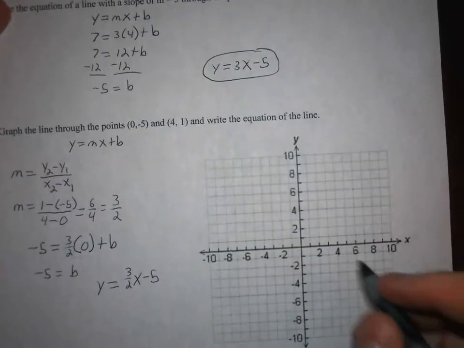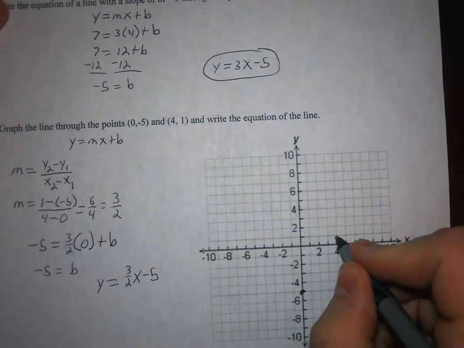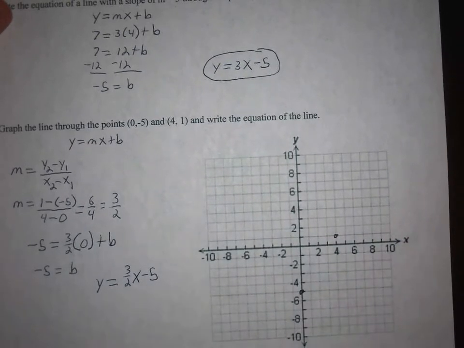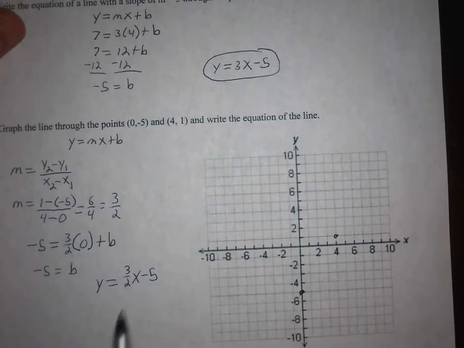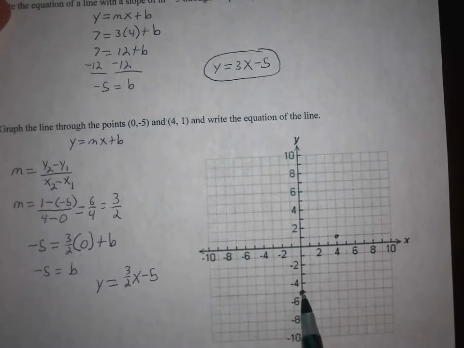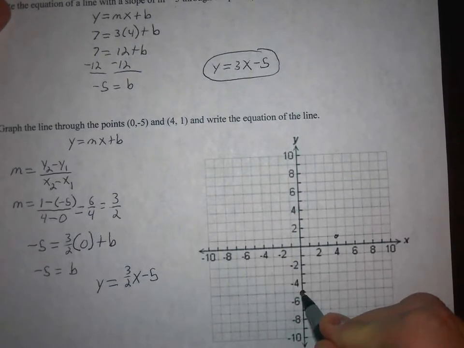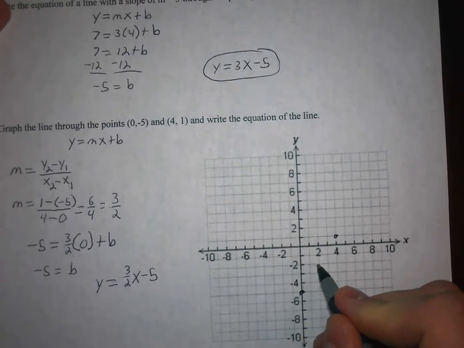And if we were to plot the point 0, -5, and 4, 1, draw a line through it, we can see if we start at the b value, 0, -5, that's right here. And the slope of 3/2 means we go up 3 to the right 2. That's the rise over run. So up 3 to the right 2.